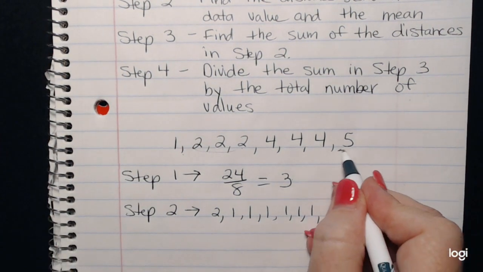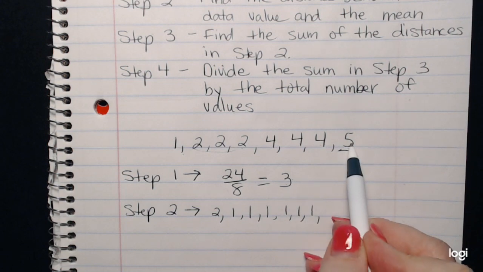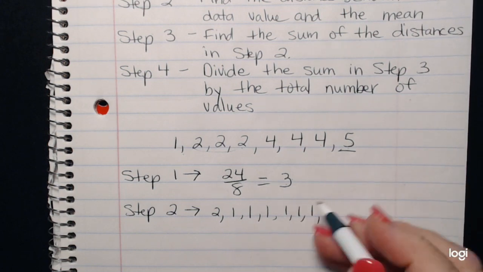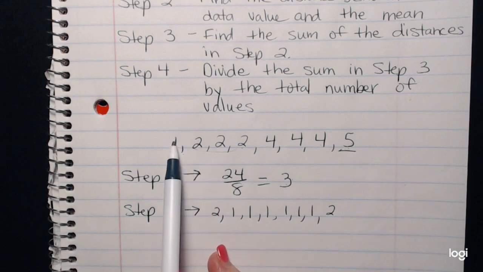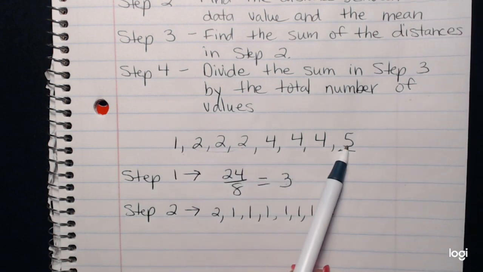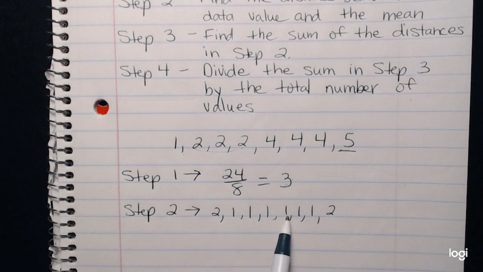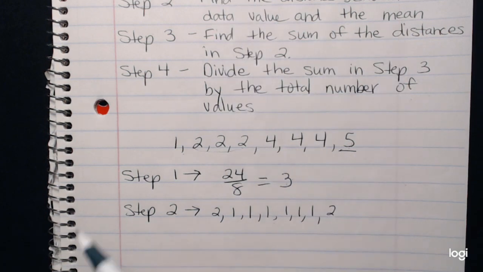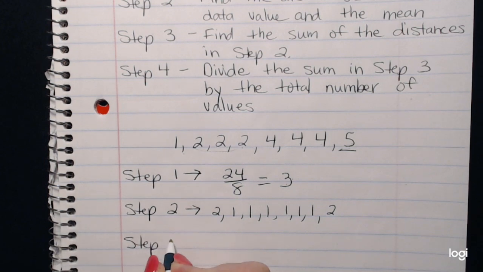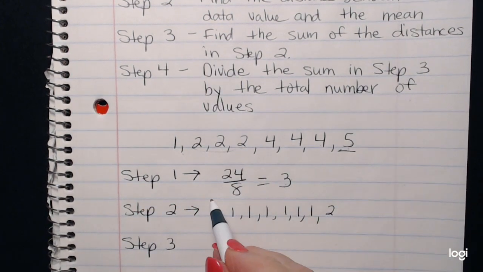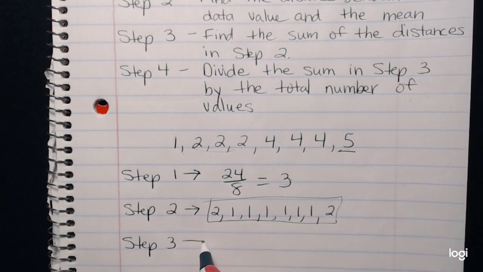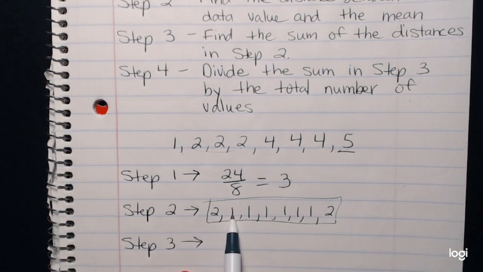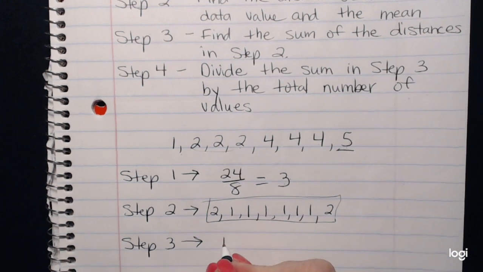And finally, the last number we have is a 5. How far is the number 5 away from 3? 5 minus 3 is 2. So let's double check. 1, 2, 3, 4, 5, 6, 7, 8. And we have 1, 2, 3, 4, 5, 6, 7, 8. Okay? Step 2 says to find the distance, which we did. We wrote all the distances. Step 3 now says to find the sum. So now we have to add all of those numbers up. 2, 3, 4, 5, 6, 7, 8, and 2 more makes 10. So we have 10.